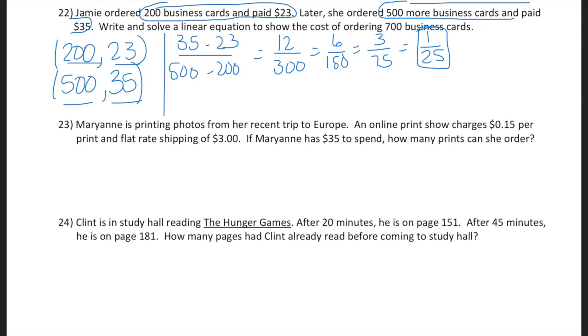Then I can use the point slope formula. Okay, and what we'll do is we will say y, I'm going to go down here into the space. For y1, I guess I'll use the 23 just because the numbers are smaller.